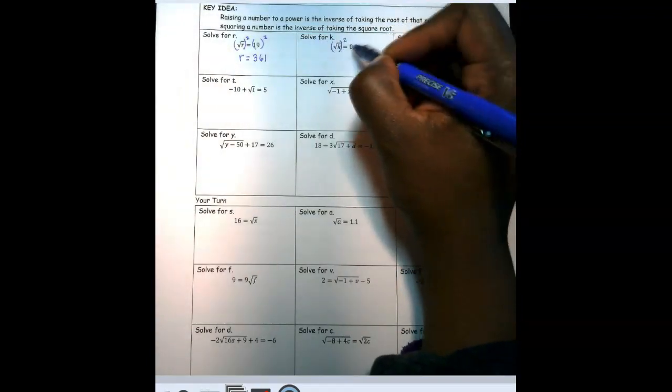Likewise here, solve for k. I raise both sides to the second power, and k, because the square root of k times the square root of k is the square root of k squared, which is just k. And this would equal, let's see, 0.81. Here, we're doing the same thing, just squaring both sides, and we've got 81 is equal to u.